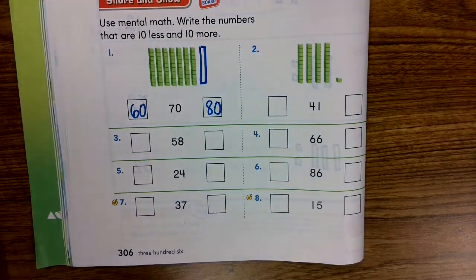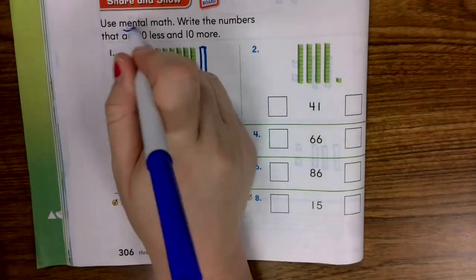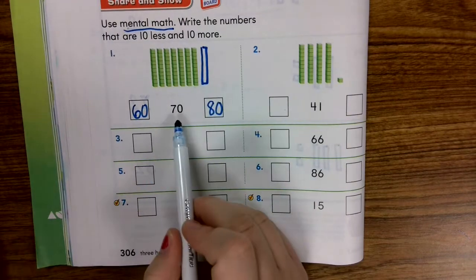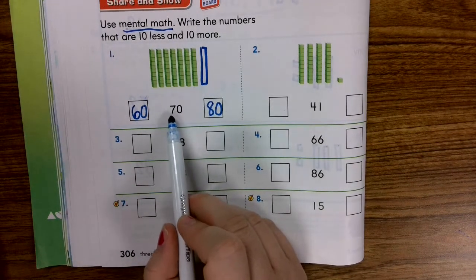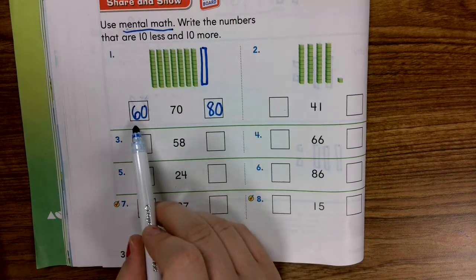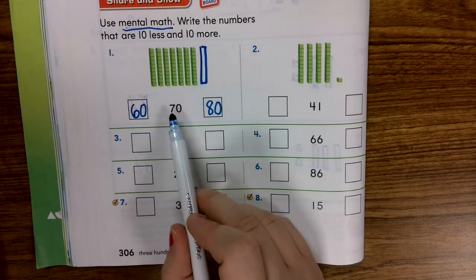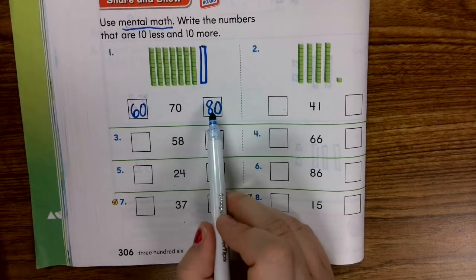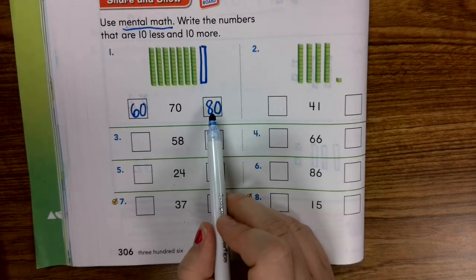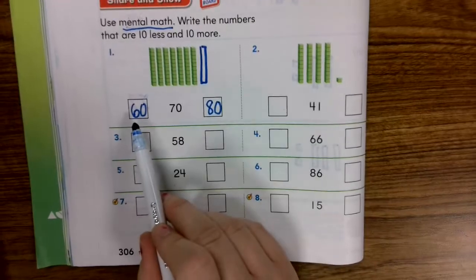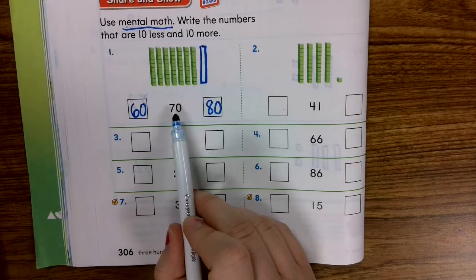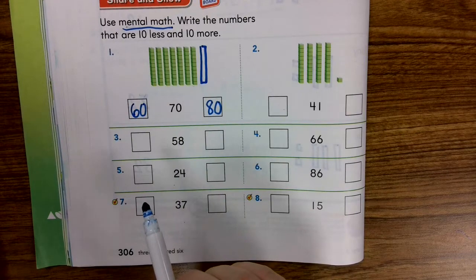Here's a different way you can solve this, and that's where we're talking about the mental math. So I have 70. What's 1 less than 7? 6, right? What's 1 more than 7? 8. So 10 less than 70 is 60. 10 more than 70 is 80.